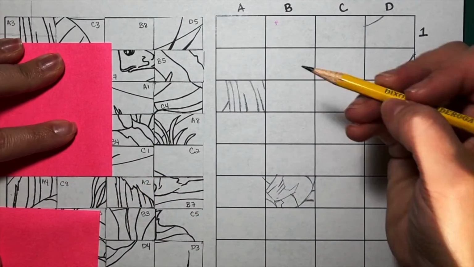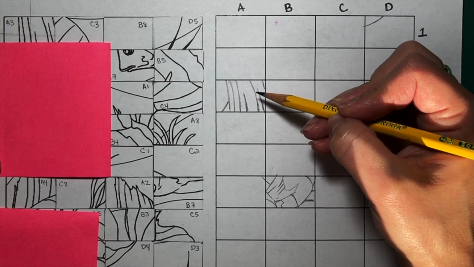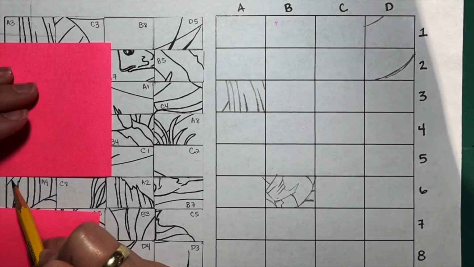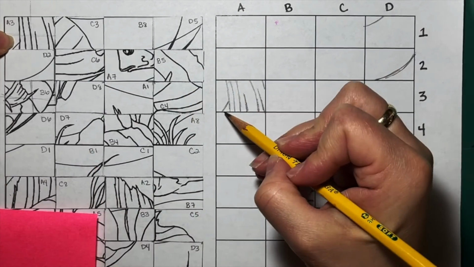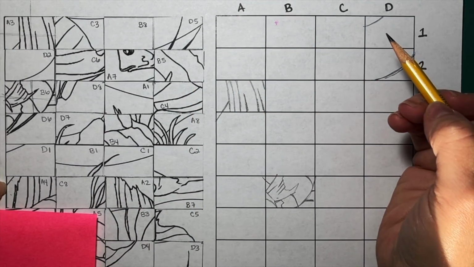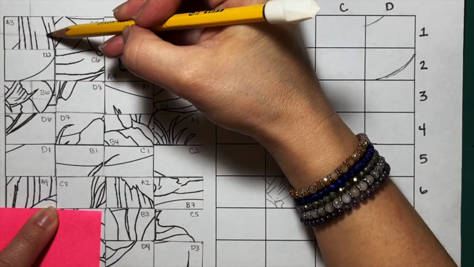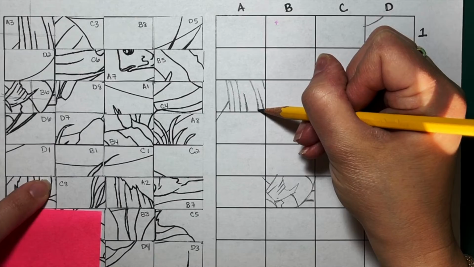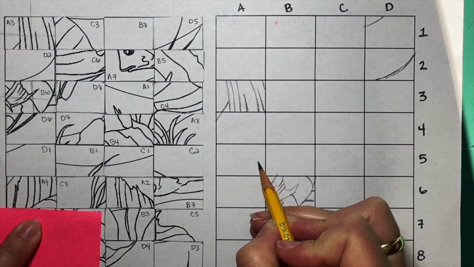I want you to see how, yes, this is a piece, but they're going to have to connect. So this right here is probably connecting to this piece right here. I'm going to go ahead and put that in. This piece right here is probably connecting to this. So before I do that, I'm going to draw this curve spot in.